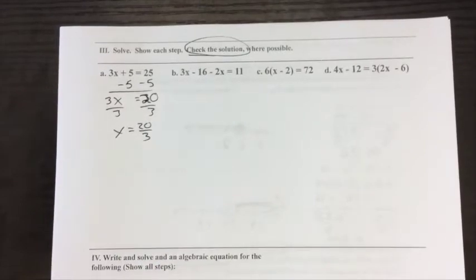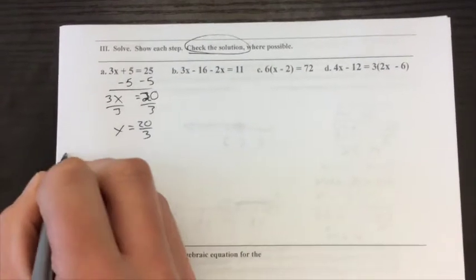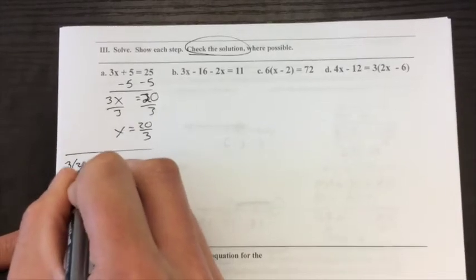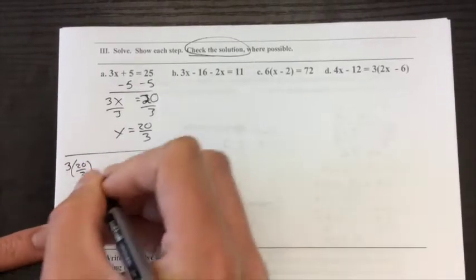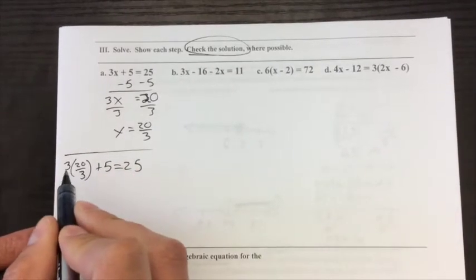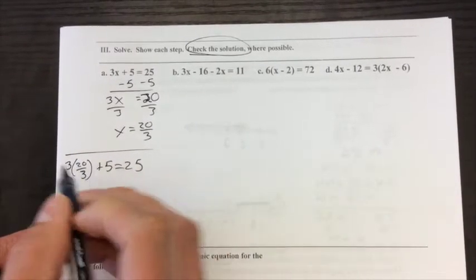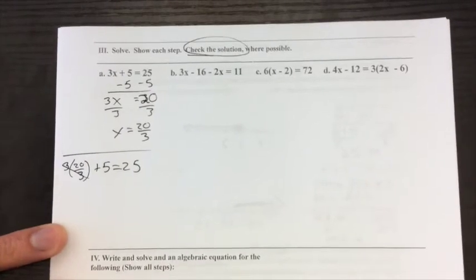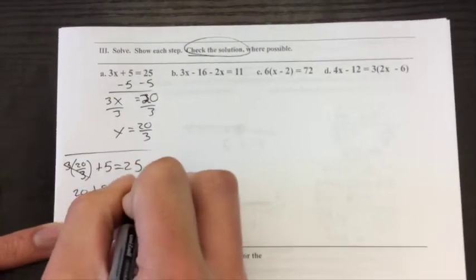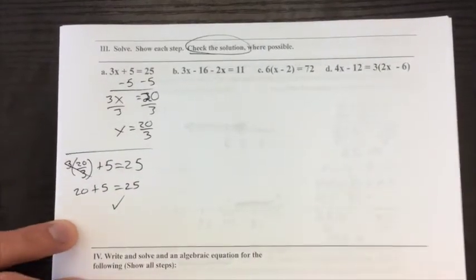When you go to plug it back in to check your solution, this is actually going to be easier because 3 times 20 over 3 simplifies nicely. If I'm multiplying by 3 and dividing by 3, these are just going to cancel out and become 1. So now I can see that it's just 20 plus 5, and that's 25.